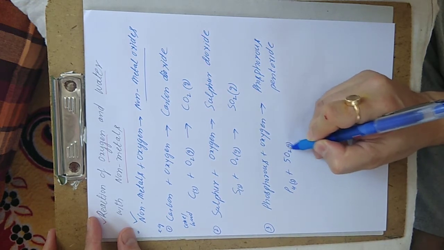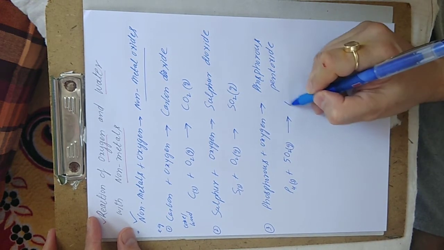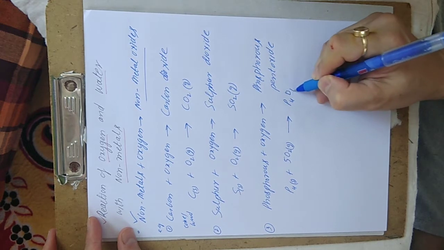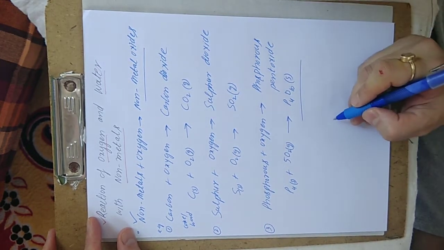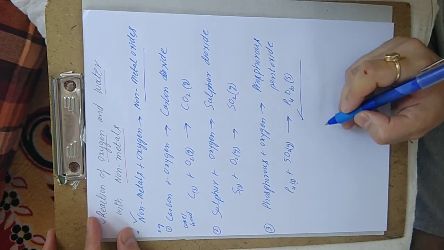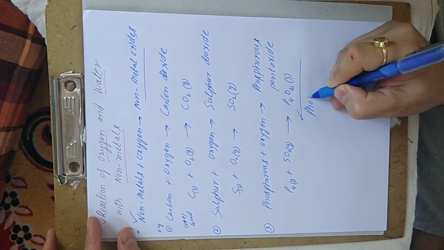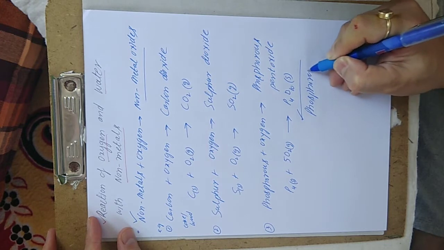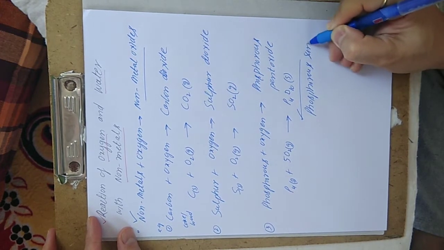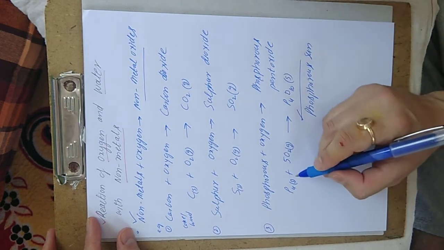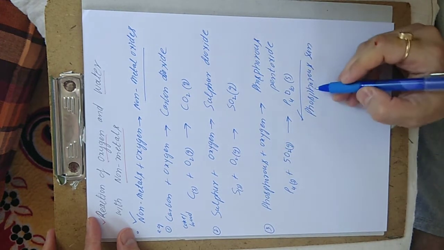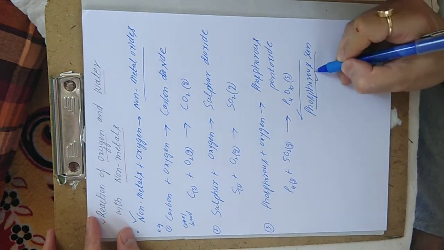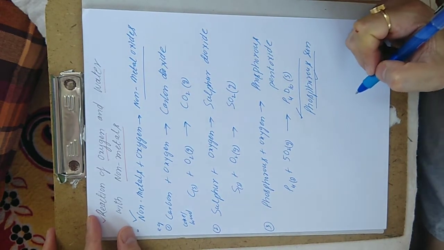I'm balancing the equations here. P4O10, which is solid. And this product is also known as phosphorus sun, because phosphorus is a non-metal which is very reactive with oxygen. So when it reacts, it forms a phosphorus sun.